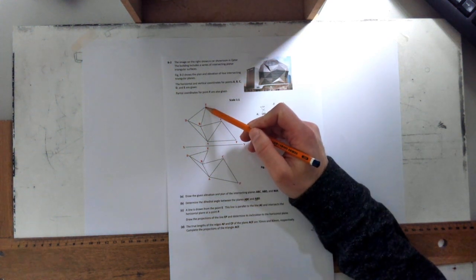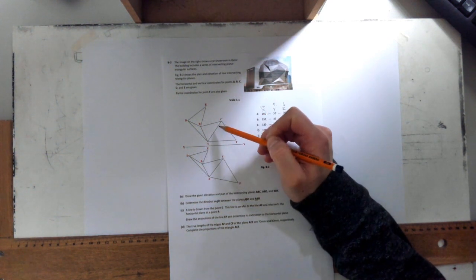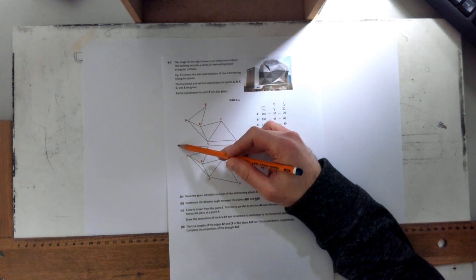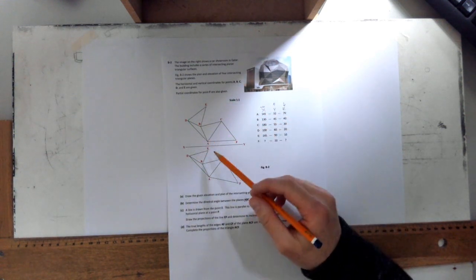Part C then, a line is drawn from the point E. The line is parallel to the line AC and intersects the horizontal plane at a point P. So for this part here, we're going to be taking a line from E parallel to AC. So it's going to be a line going out here, so once again it's going off to the left. So we want to keep room to the left hand side then, so nothing else going on the right yet. And we're going to do the exact same plan in order to find out the true inclination that line makes.